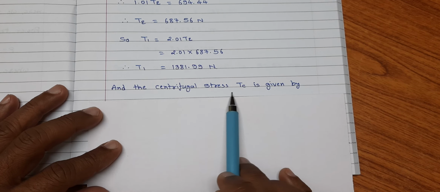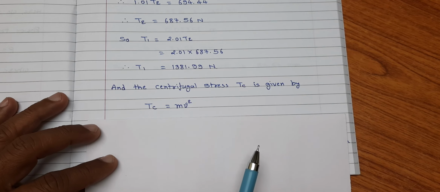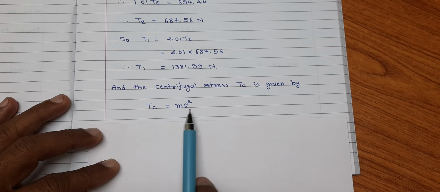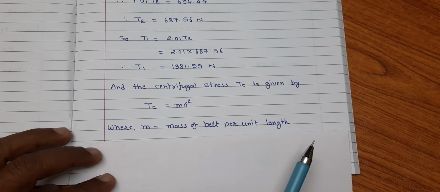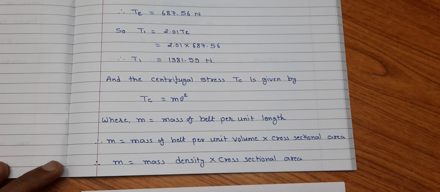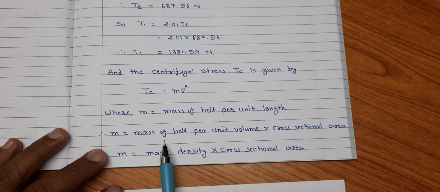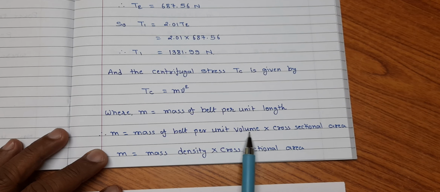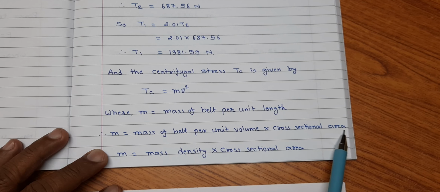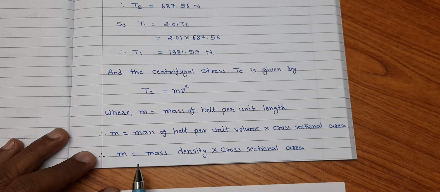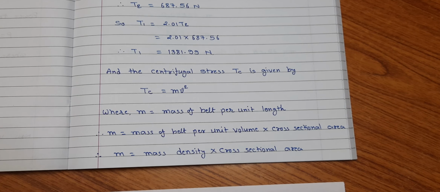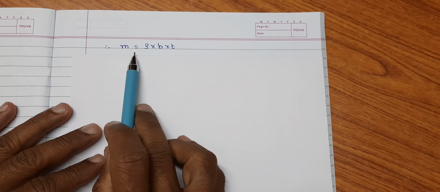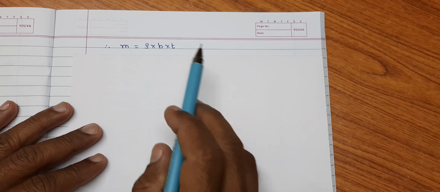And the centrifugal tension Tc is given by Tc is equal to m v square, where m is mass of belt per unit length, and that is given by m is equal to mass of belt per unit volume into cross sectional area, and this is nothing but mass density into cross sectional area. So that gives m is equal to rho into b into t.